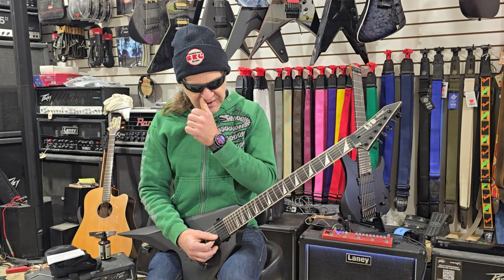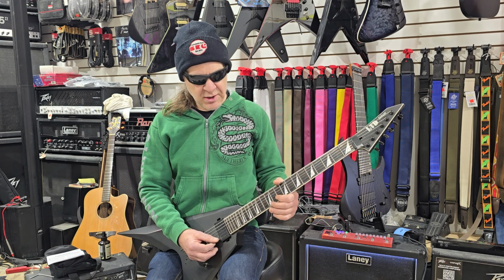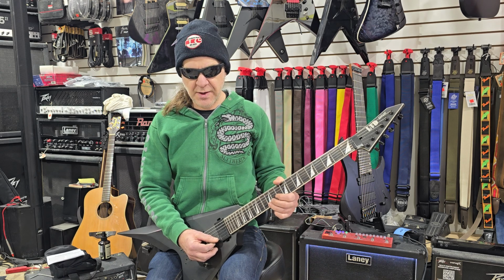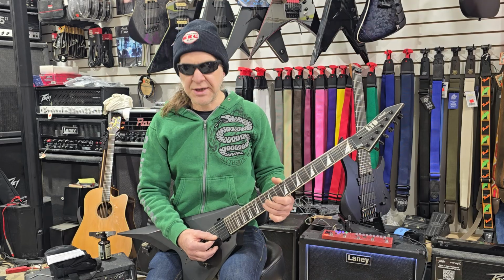Up here we're going to do 13th fret B, 10th fret high E, 10th fret B, 12th fret of the high E, and then 12th fret of the G. Let's see, that's the wrong one.